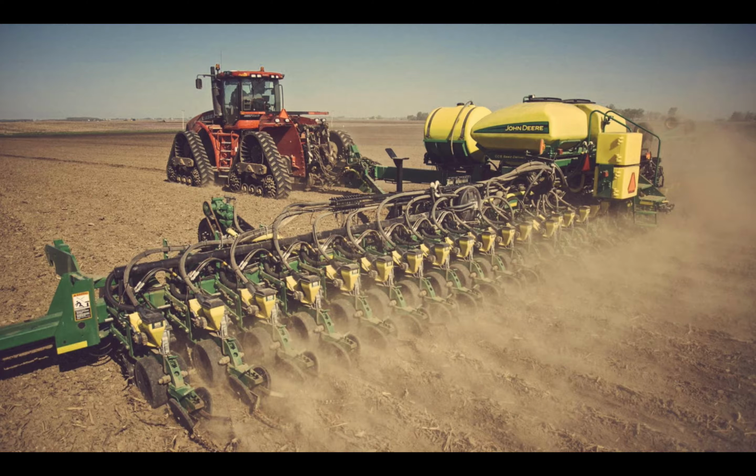Likewise, if we think about the current state of equipment and mechanization in agriculture, we know that today's modern planters can plant hundreds of acres a day at speeds up to 10 miles an hour, while precisely spacing every seed on every row and optimizing downforce automatically.